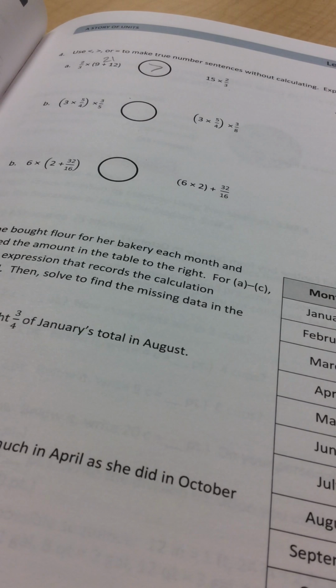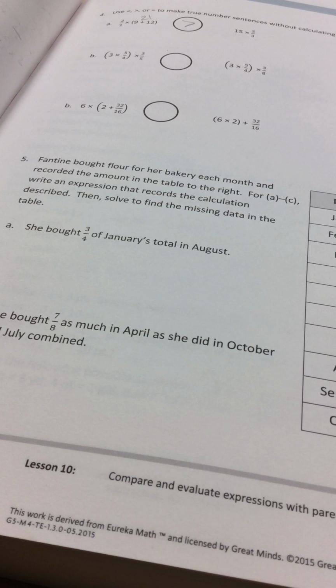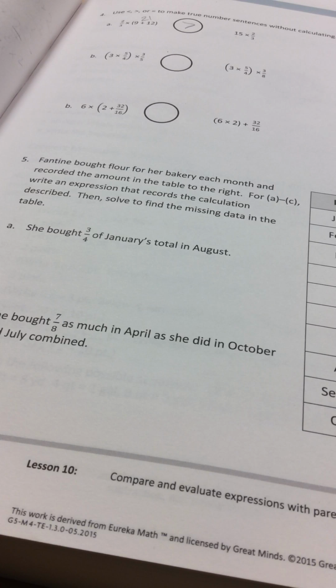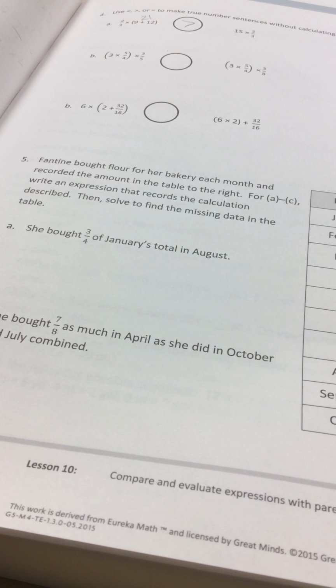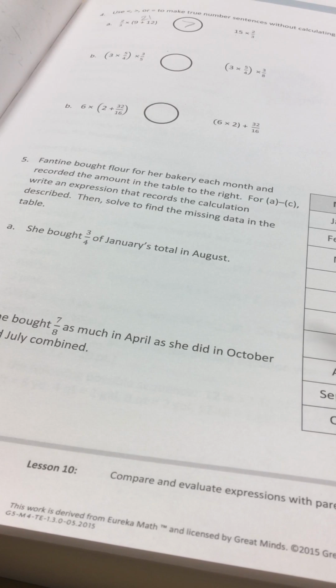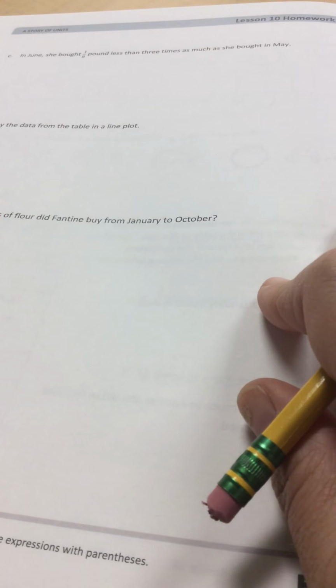And then we have a table here, which there's a couple of those that we have in a word problem where you need to figure out what the equation is going to be to find out what August and April were. And then a couple more word problems on the back.